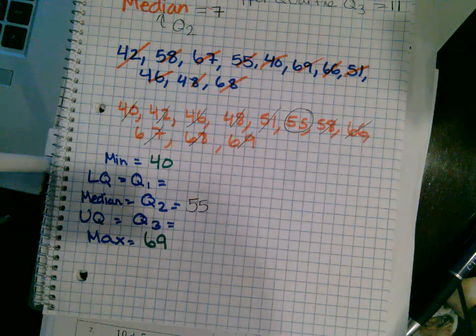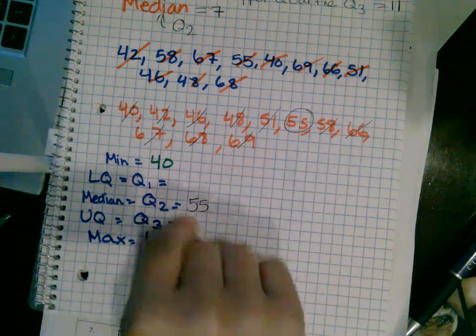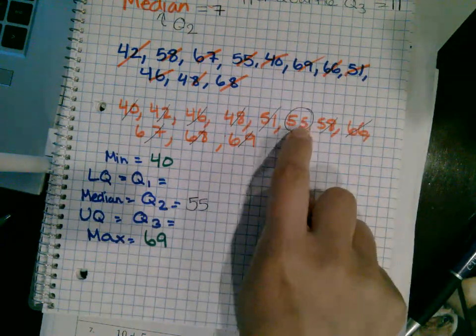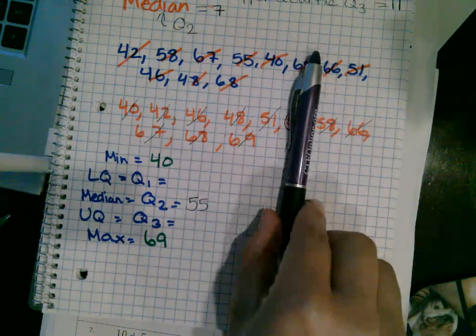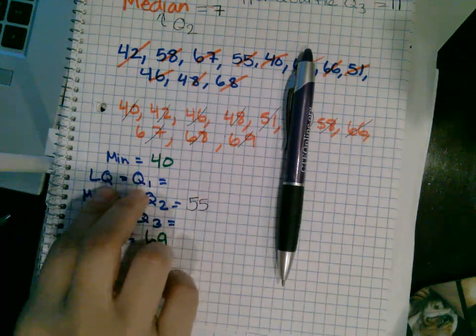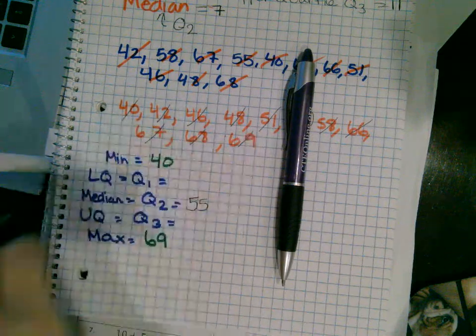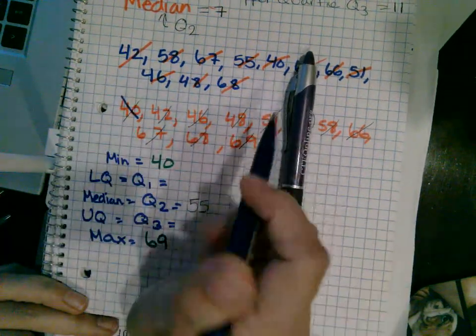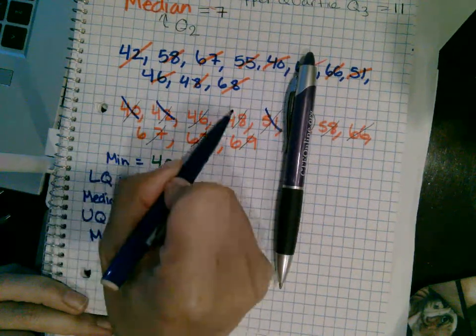Okay. All right. So this is the number in the middle. I crossed them out. Now, lower quartile. Now that I figured out what the middle number is, so basically I put my pen right there. So now I got to find the median, the middle number of the lower part. So I'm going to cross them out. Front, back, front, back.